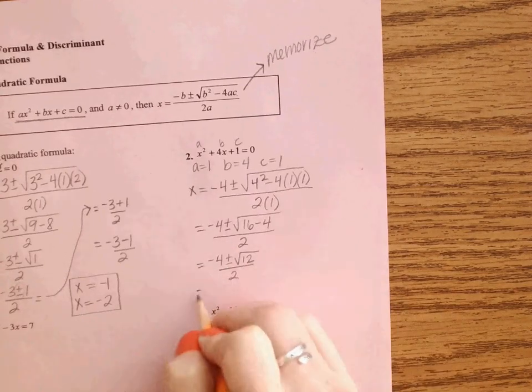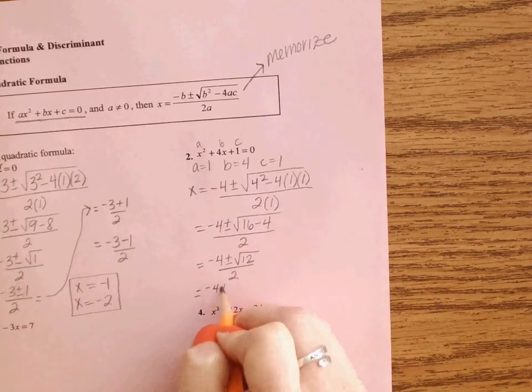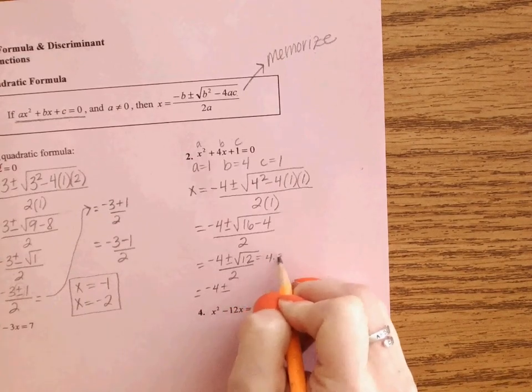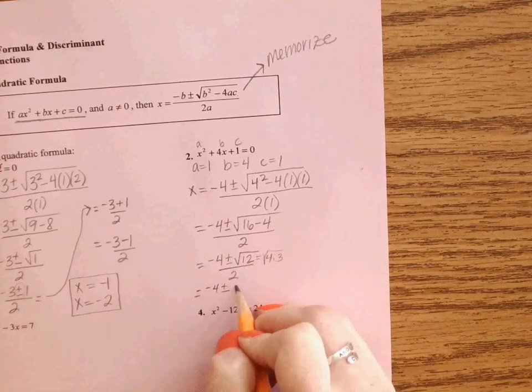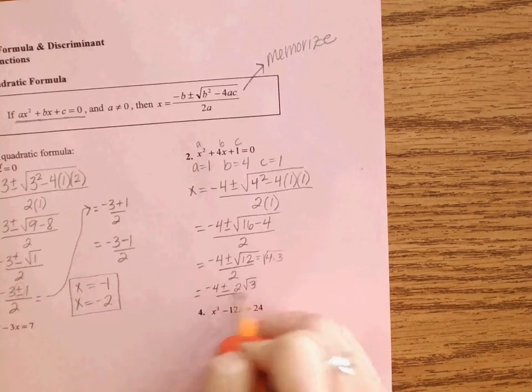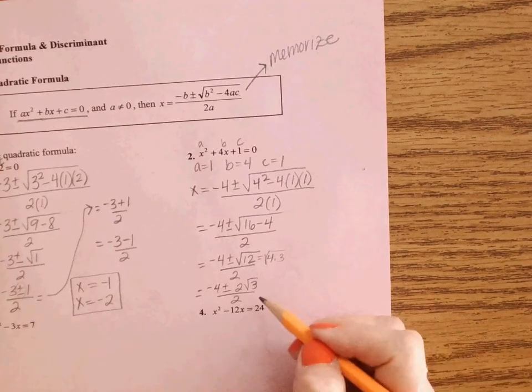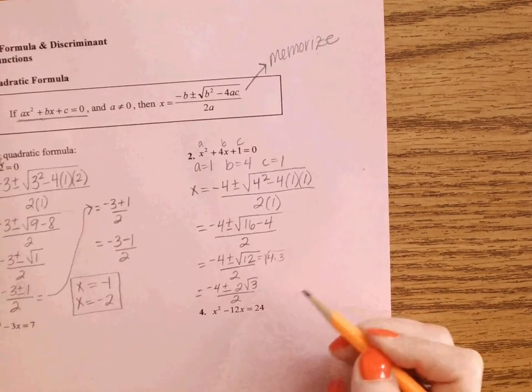Okay, if I do that, I have negative 4 plus or minus. Well, 12 is 4 times 3. And so the square root of 4 is 2, radical 3, all divided by 2. Okay, so I could do that, and this could be my final answer.